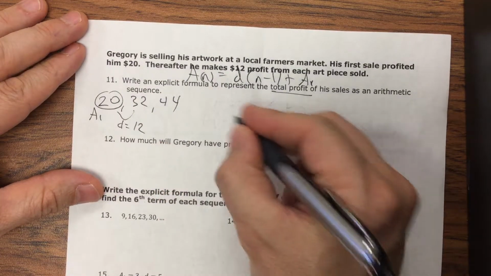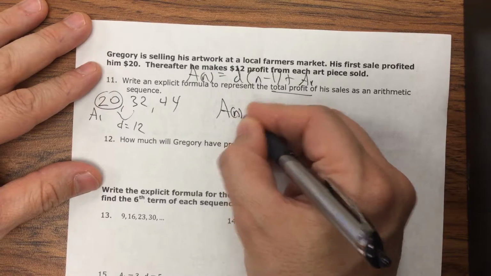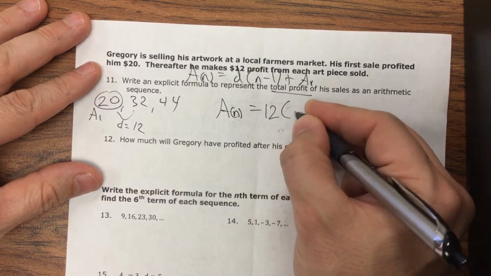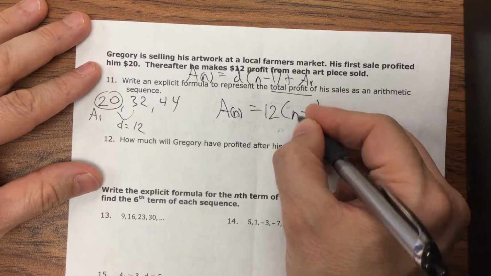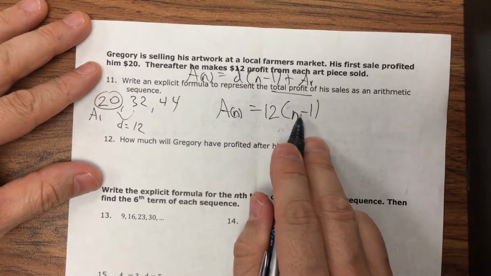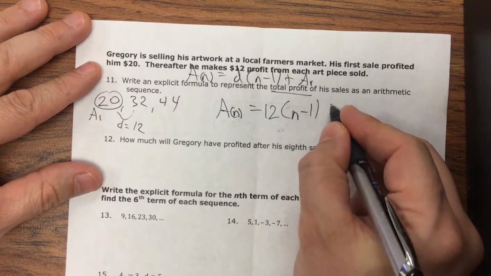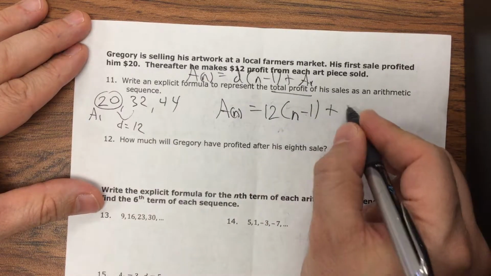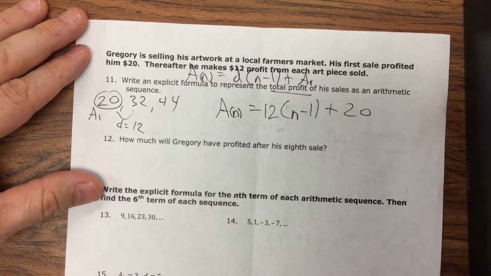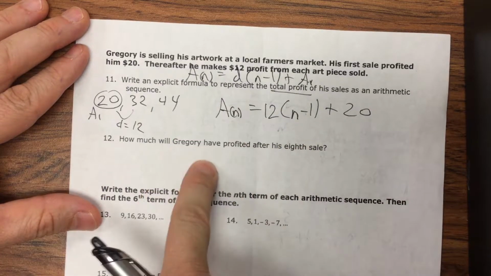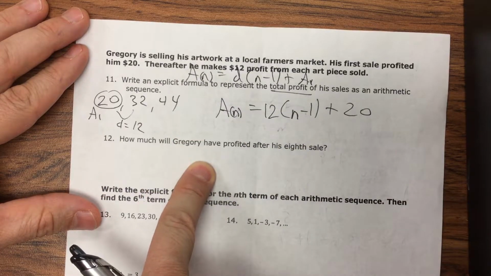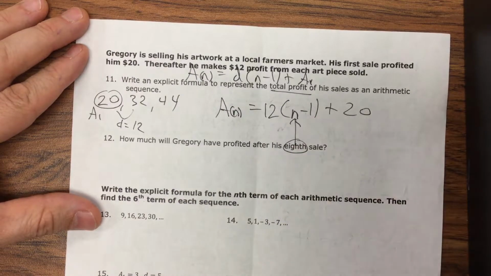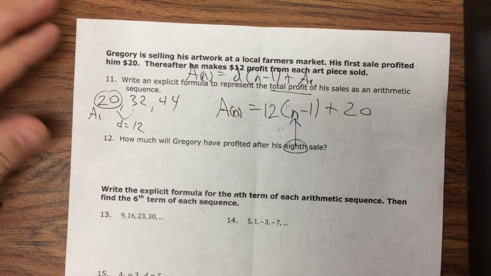That's all we need. We plug those into here, and we have the explicit formula. Okay, so a of n equals the common difference of 12 times n minus 1, which just means whatever number you're looking for, then take 1 away from it, plus a of 1, the first number in the list, which happens to be 20. That is my equation. You can use that equation to answer number 12. You would plug in 8 right here, do the math, and you have the answer.